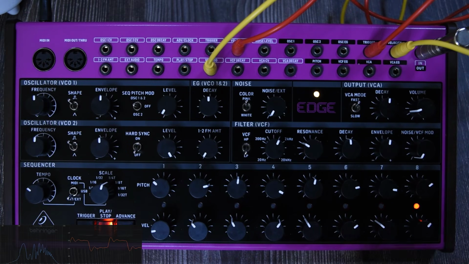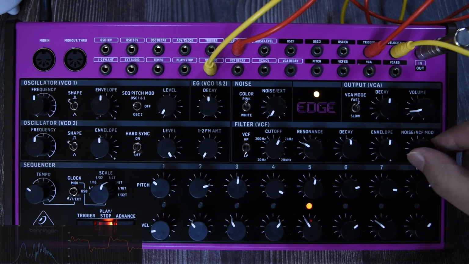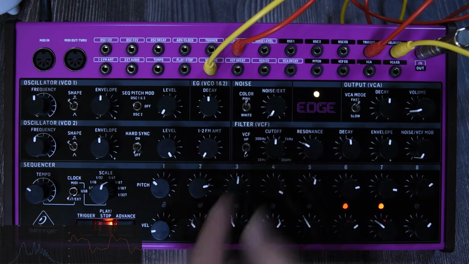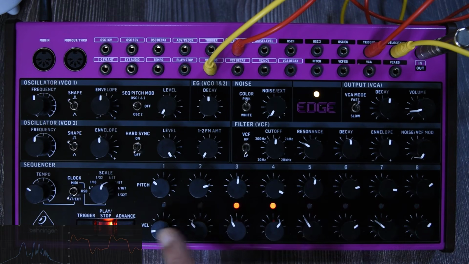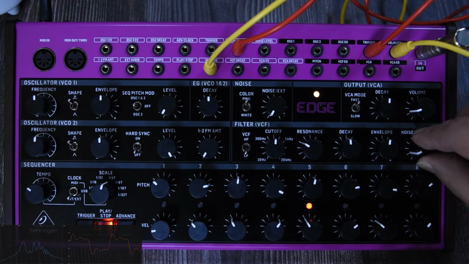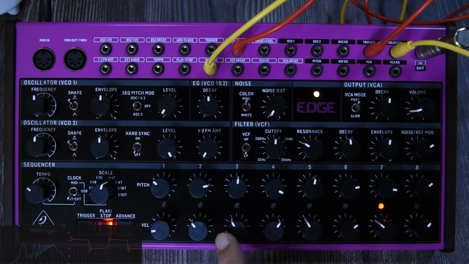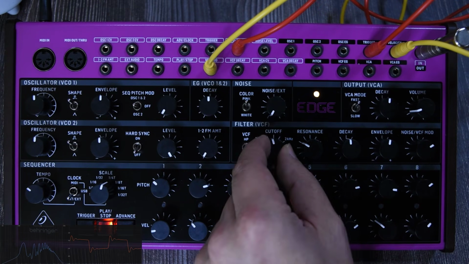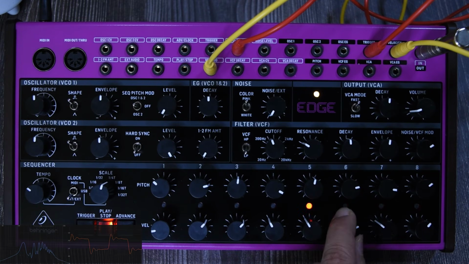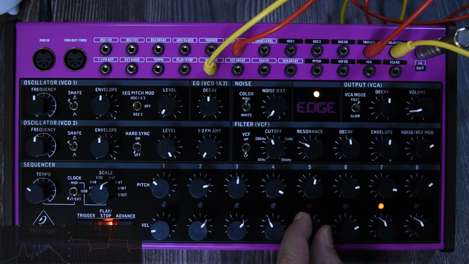Now remember that the VCF mod is this one. If you're going all the way down on this one, we are doing no modulation. And the plan is to modulate the cutoff with whatever instruction we provide on the velocity knobs. So I'm going to go full. And whatever it is that we do right here is going to modulate the cutoff. And again, we get a really cool sound. We are just sequencing the modulation of the VCF.